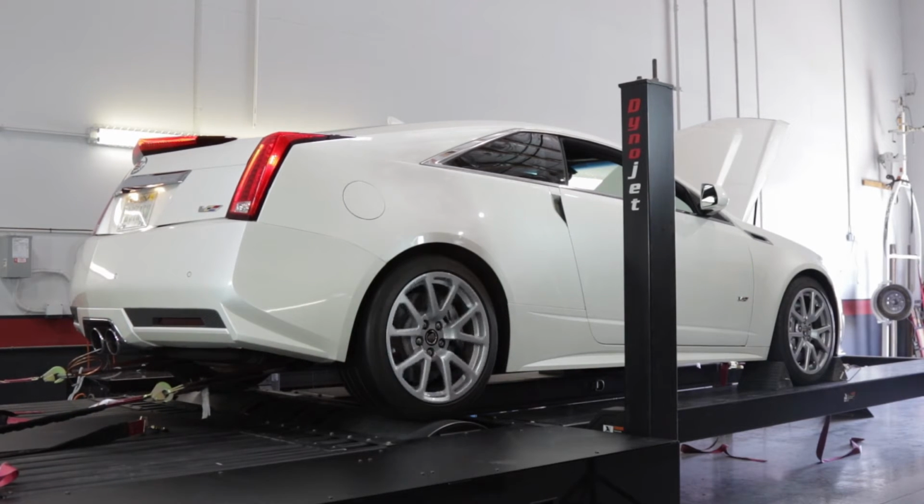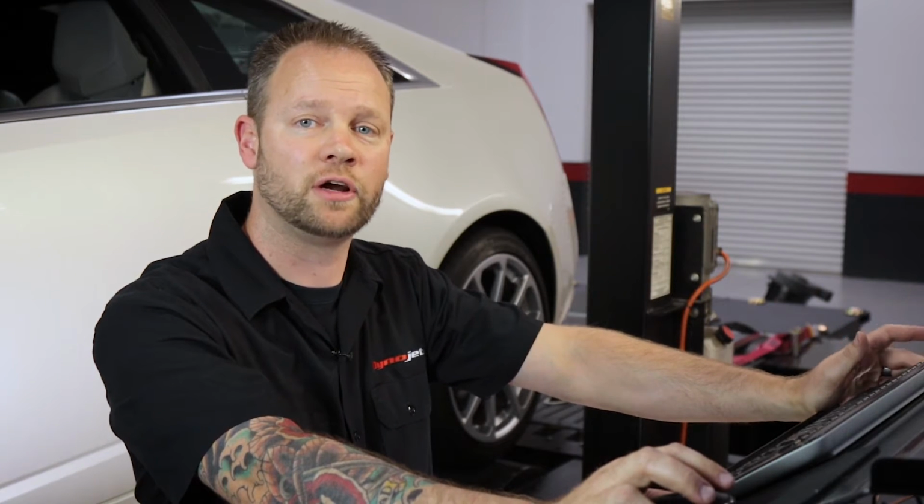We just got done making a dyno run on our 2013 Cadillac CTS-V. This particular vehicle made 430 horsepower, 443 foot-pounds of torque, and had an average air fuel of roughly 11.7 to 1. There's so many other channels that you can bring in on a Dynojet dynamometer if you choose to do so.